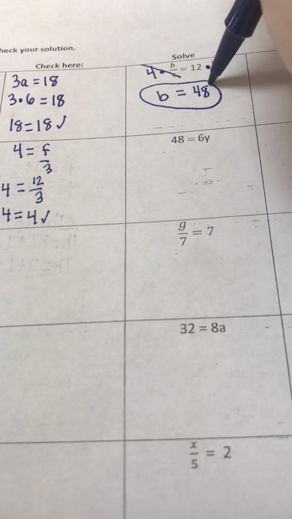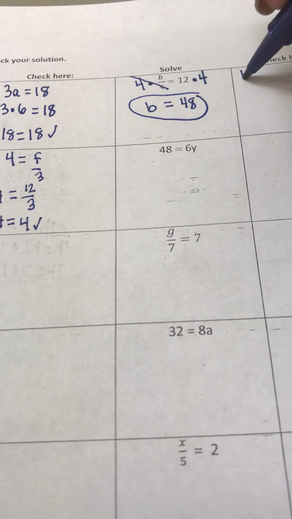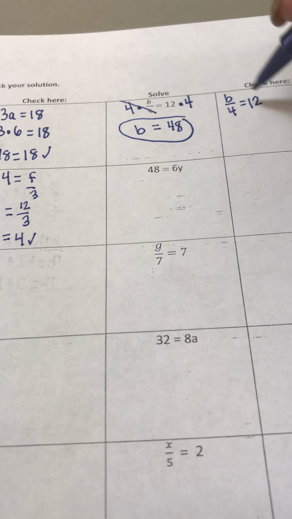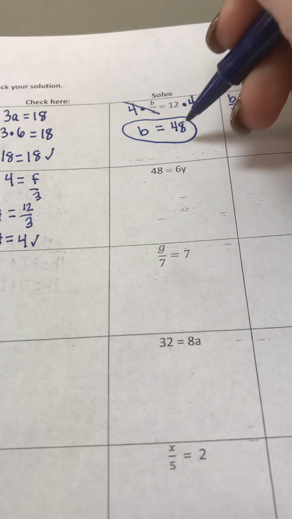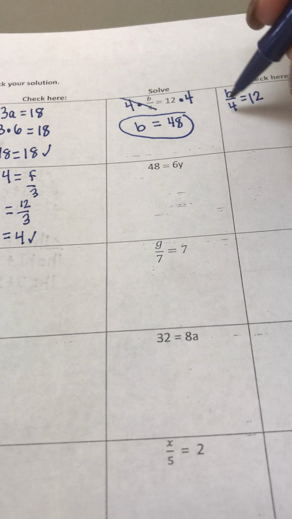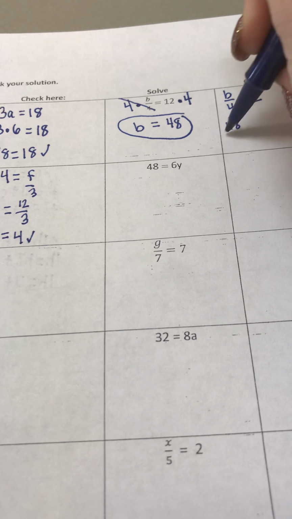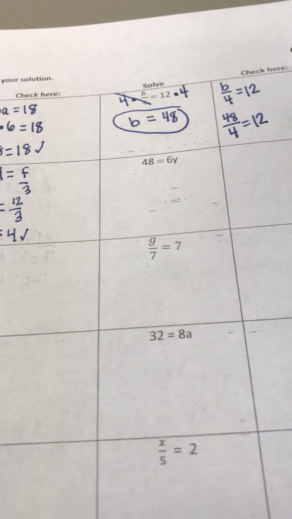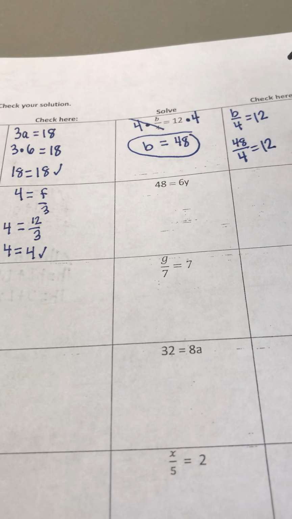In order to check my work, I rewrite the equation, b divided by 4 equals 12, and replace, or plug in, or substitute my answer for b into this equation. Is 48 divided by 4 12? Yes, so I know my answer is correct.